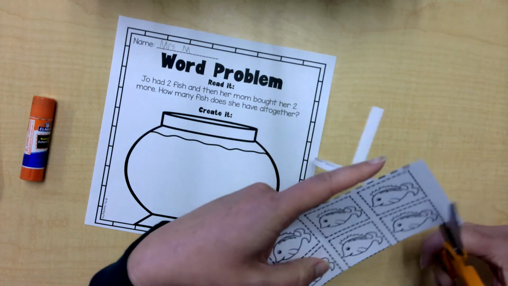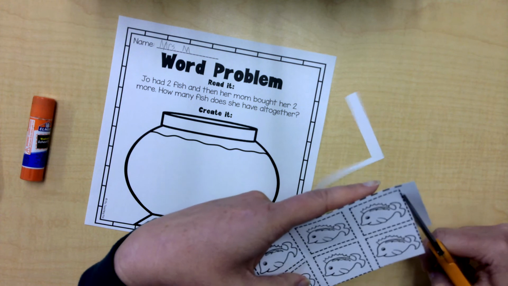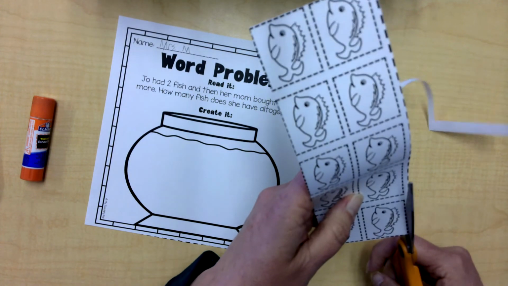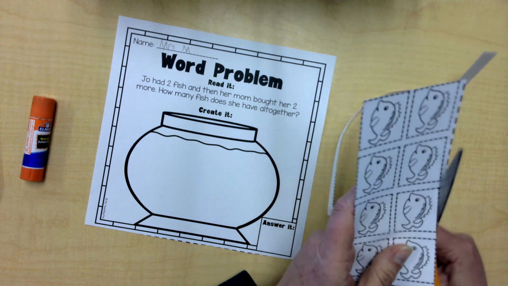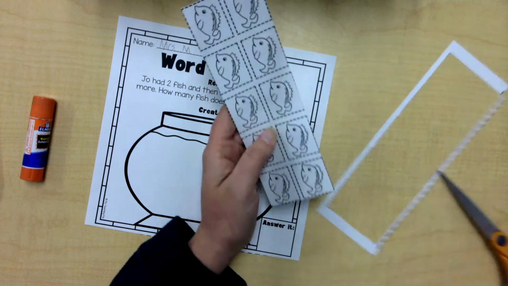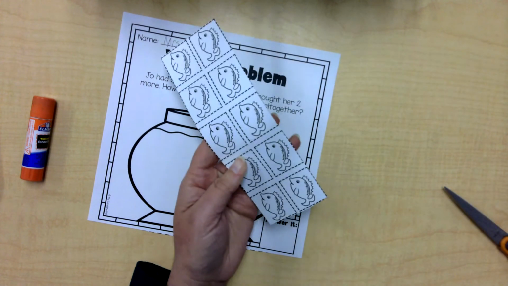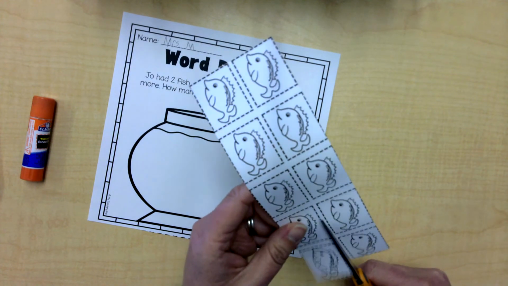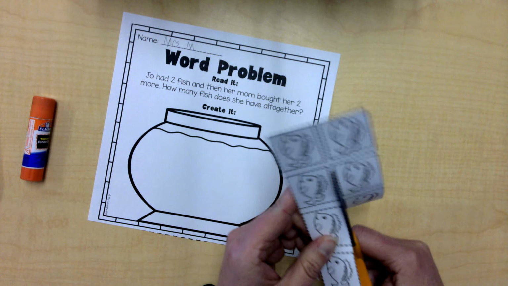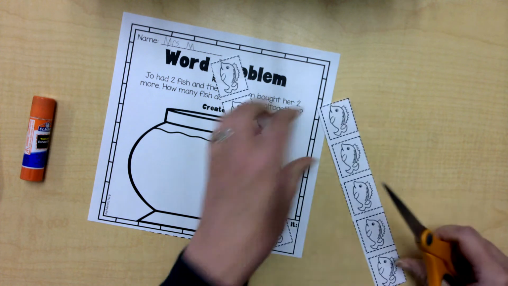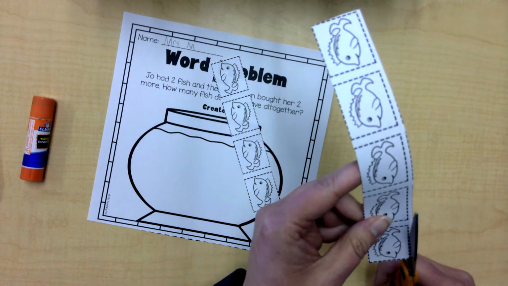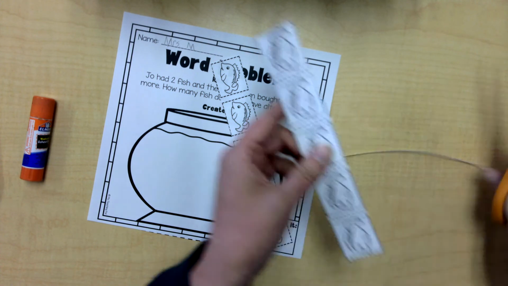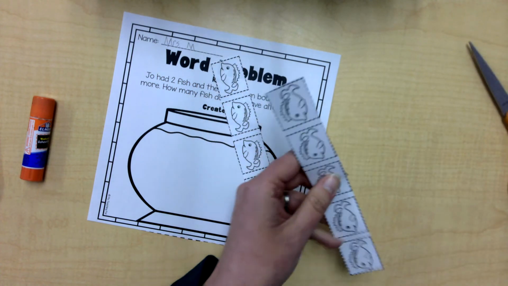I'm going to cut all the way around the border first, because that's the fastest way to do it. All the way around. Okay, I got rid of the border. Then I'm going to cut all the way down the middle. Oh, pretty fish. All the way down to cut out that border. There we go.